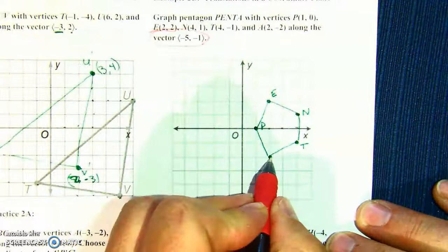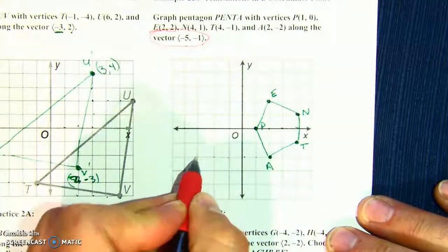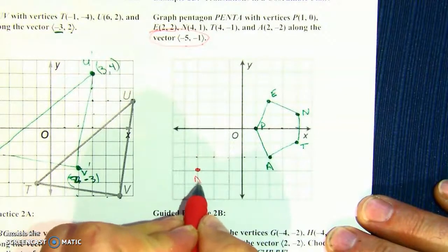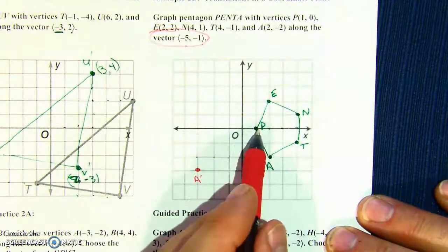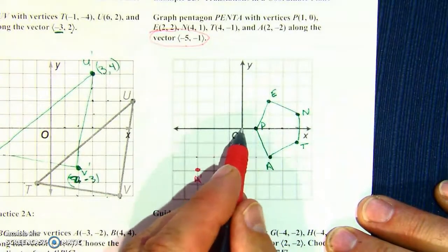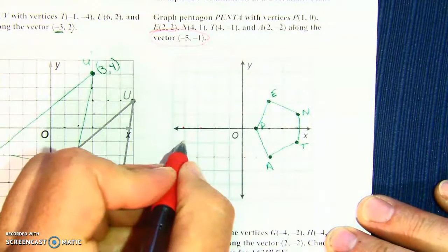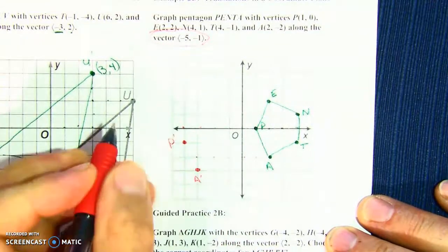So let's go ahead and start with A. Since it's the lowest point, we're going to go left 1, 2, 3, 4, 5, and then down 1, we're going to call this A prime. I'm going to go counterclockwise or clockwise. So let's do the same thing here. So we can go 1, 2, 3, 4, 5, and then down 1. And we'll call that P prime.